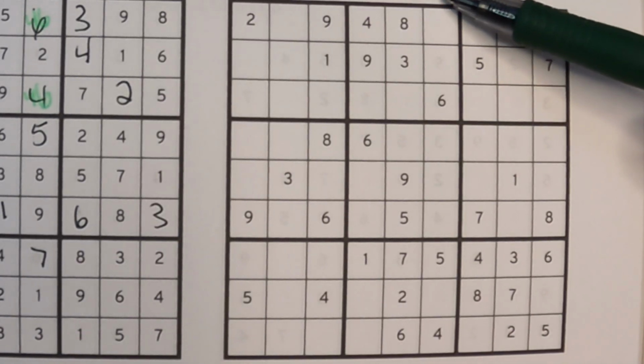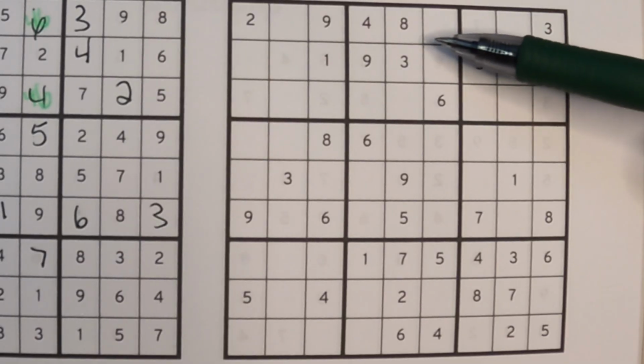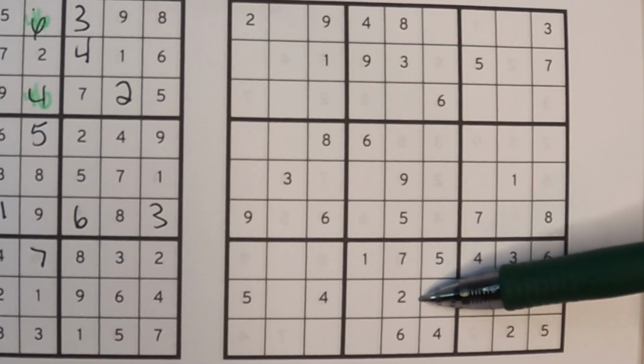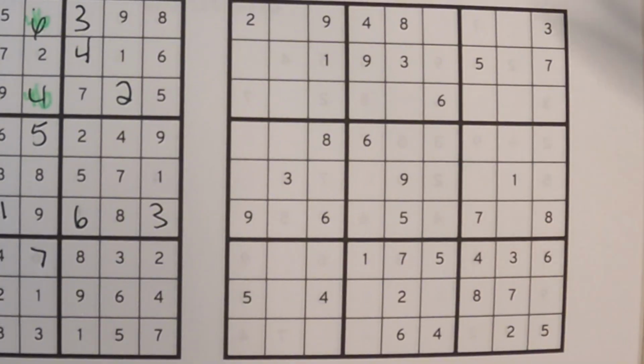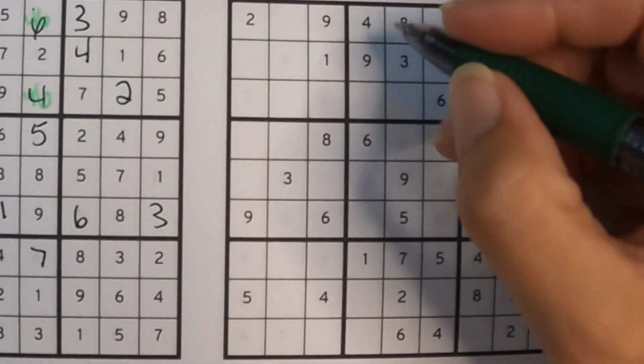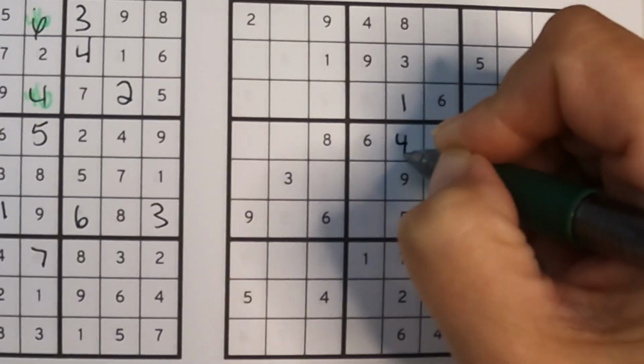Looks like today we're doing puzzle number 314. And if we start with this column, we're missing 1 and 4. We've got a 4 here, so 1, 4.